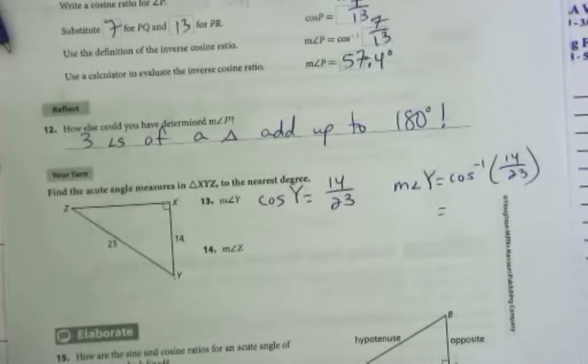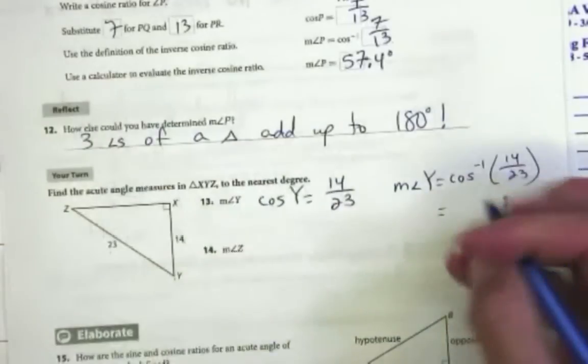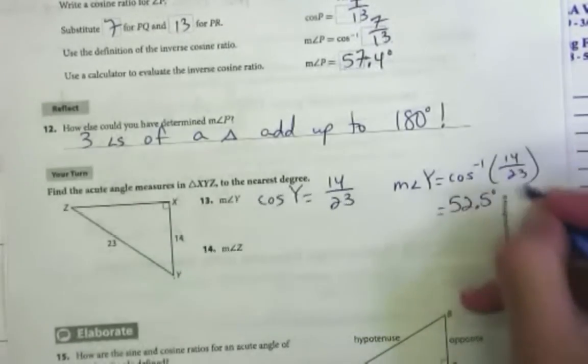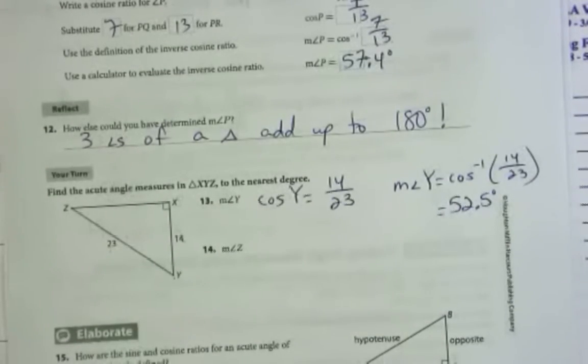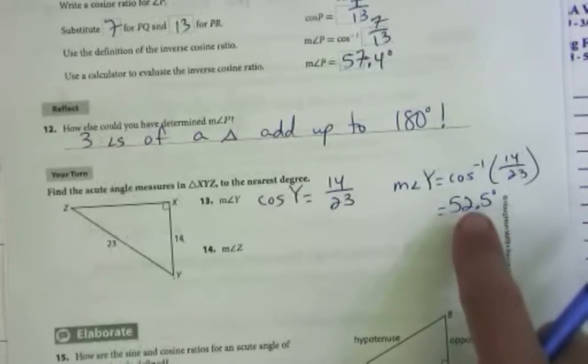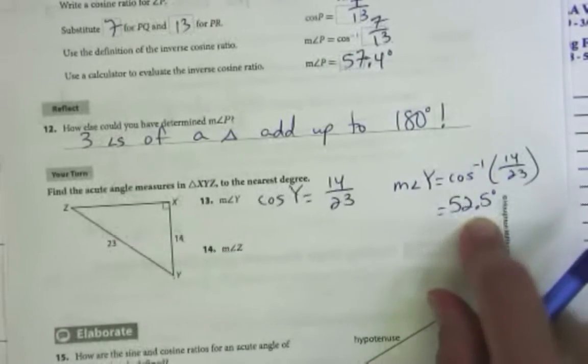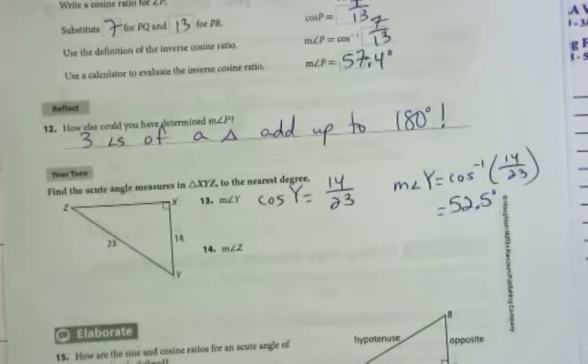So in my calculator, I evaluate that 14 over 23. I take the inverse cosine of it, and I get approximately 52.5 degrees. And once again, yes, by all means, you could subtract this from 90 degrees in order to get angle Z. However, in the interest of getting the practice, I would advise you use the trig to do this, keeping in mind what you know your answer is supposed to be.